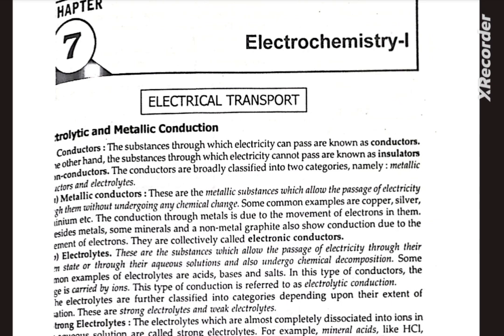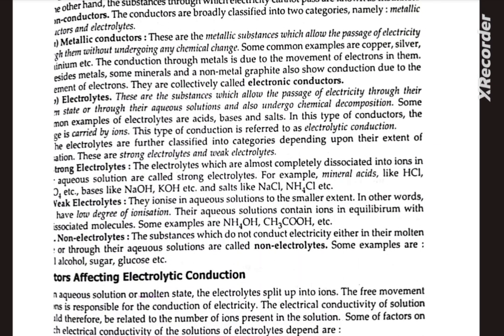Electrolytes. These are the substances which allow the passage of electricity through their molten state or through their aqueous solution and also undergo chemical decomposition. Some common examples of electrolytes are acids, bases, and salts. In this type of conductor, the charge is carried by ions. This type of conduction is referred to as electrolytic conduction. The electrolytes are further classified into categories depending upon their extent of dissociation. These are strong electrolytes and weak electrolytes.